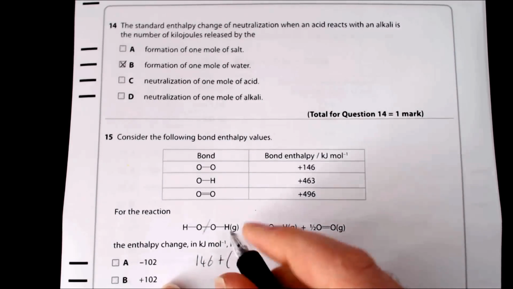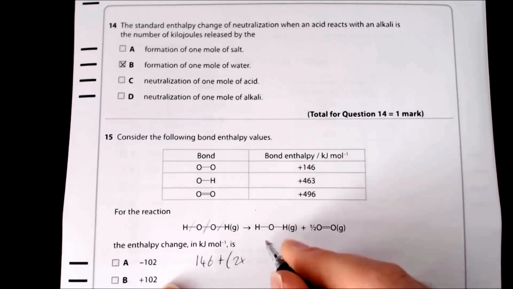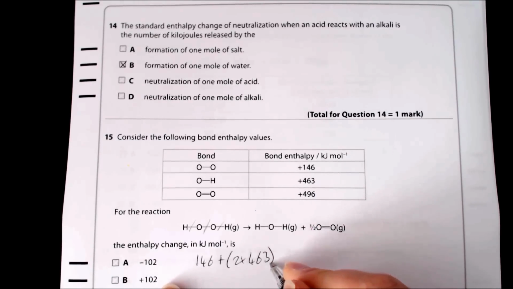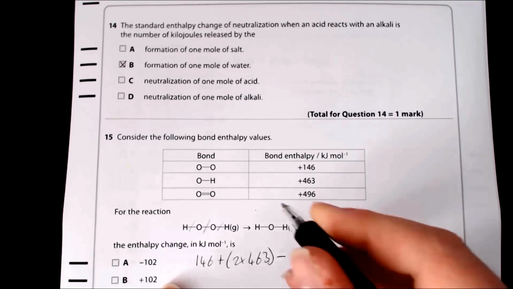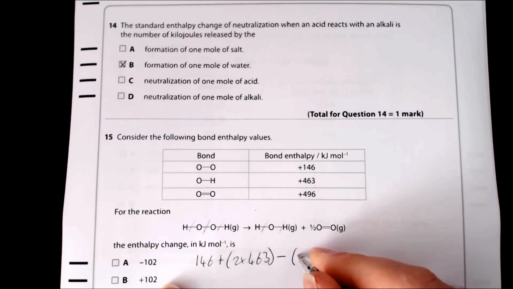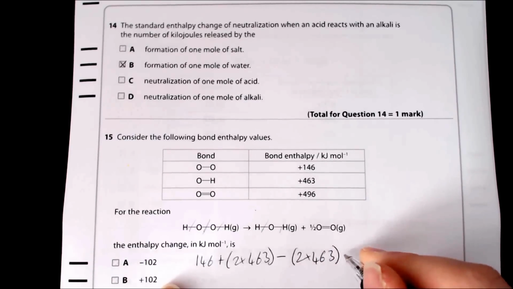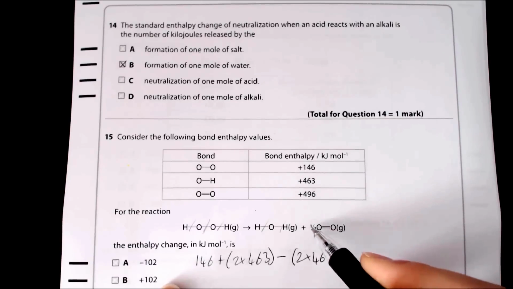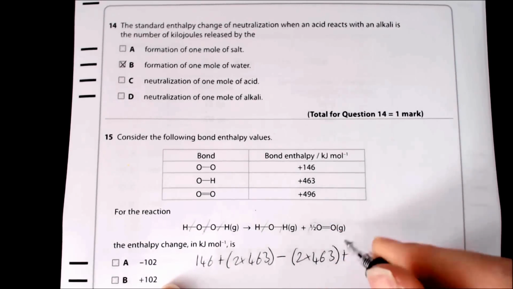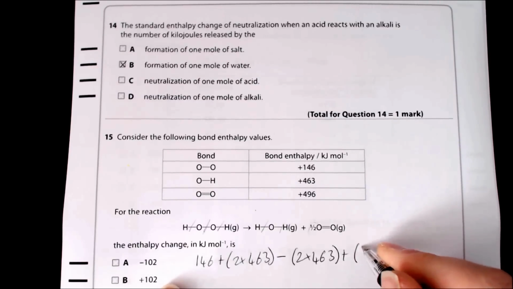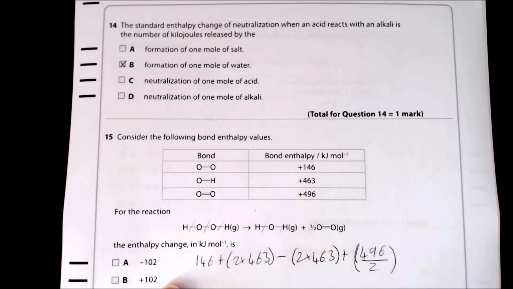And we're going to add that to, we've got 2 of these, which is OHs, so we've got 2 times by 463. We're going to subtract that away from, this is bond forming, so we've got 2 OHs being formed, so it's going to be 2 times by 463. And then we're going to add that to, now this is half an O double bond O, so this is going to be 496 divided by 2, which is that one there.